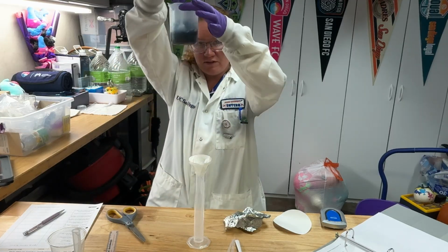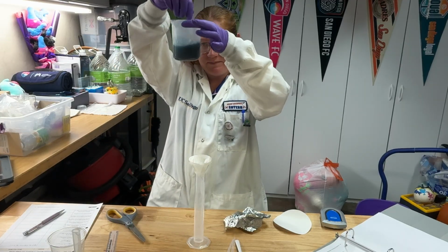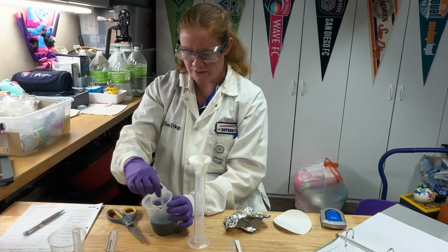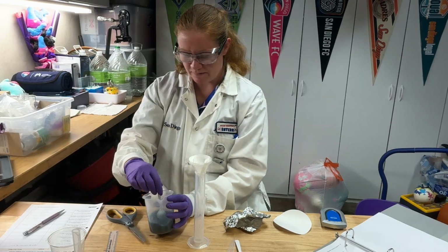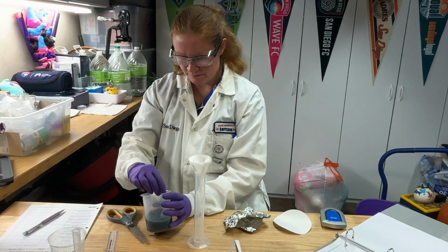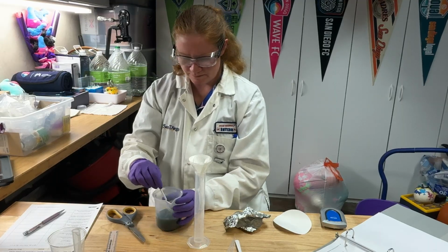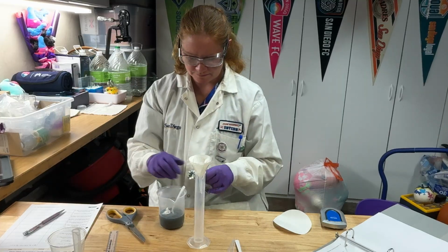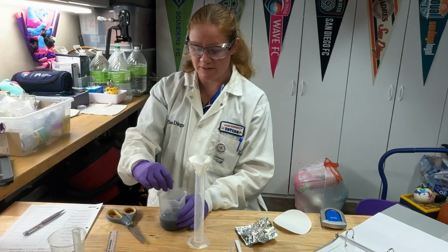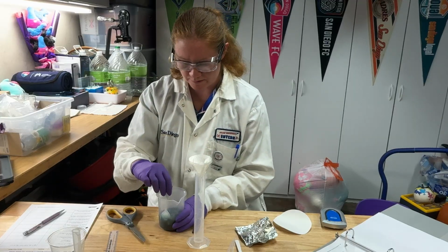You can see our solution definitely looks different than it did before. It's getting all weird colored right now because we've got a whole bunch of copper in there. And that sodium chloride definitely helps this go faster. Don't skip that step.